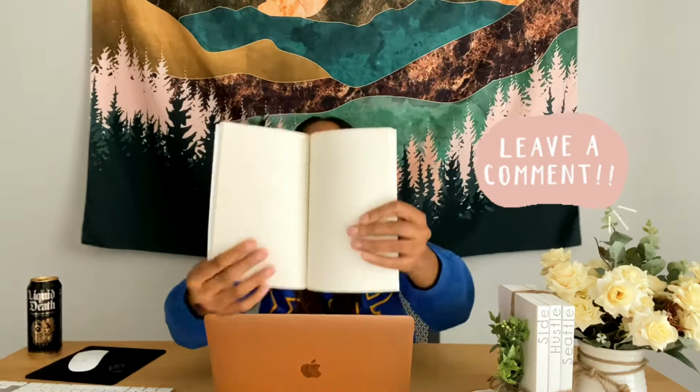This is a little P&W notebook I made. I probably should have put like notebook or journal on it, but it was one of the first ones I made. So I was just learning and figuring out how it works, but they're actually really good quality. Honestly, I highly suggest it.